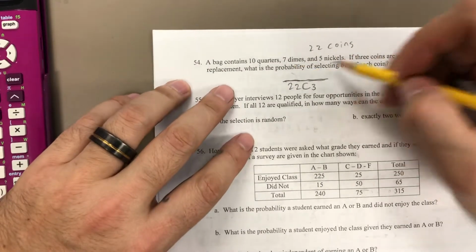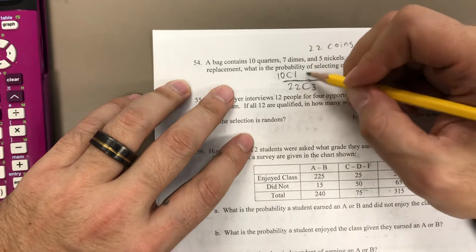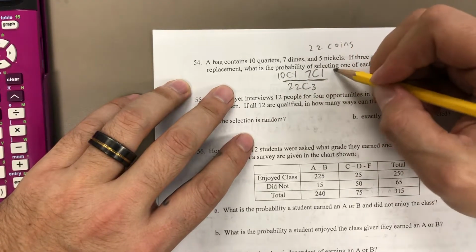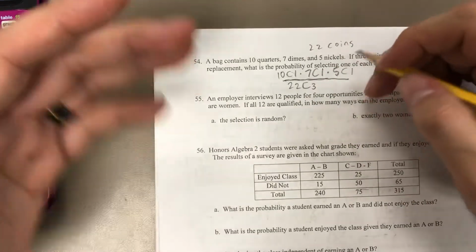Yeah. All right. So combination. So let's see, if you want one of each of these, then you'd have 10 quarters, and you'd get one of them, 7 dimes, you get one of them, and then 5 nickels, and you get one of them. And this is assuming that the order doesn't matter.